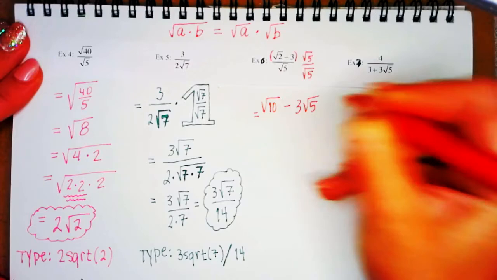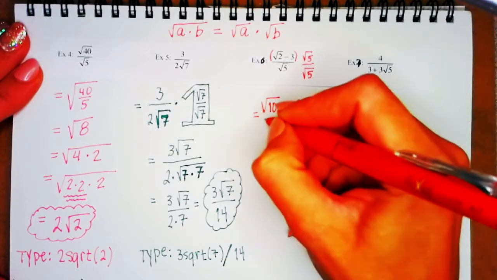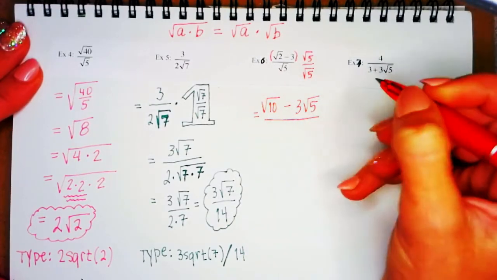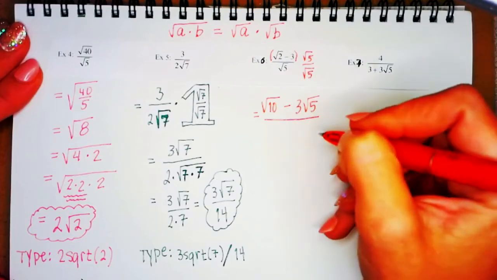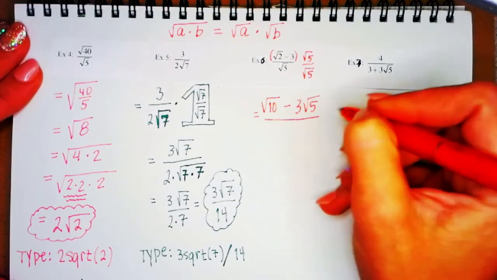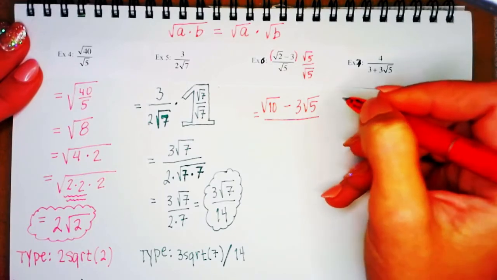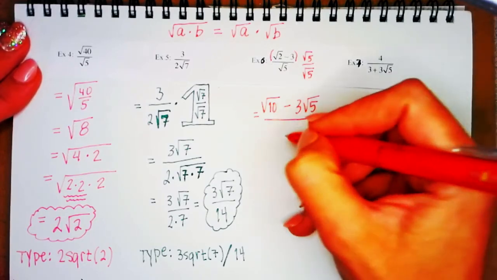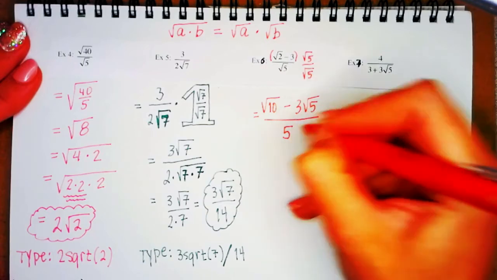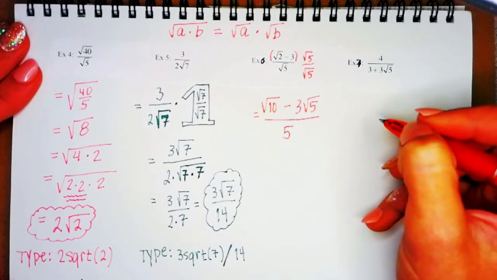It's 3 square root 5, nothing to do. But square root of 5 times square root of 5 in the denominator is the square root of 5 times 5. And the square root of 5 times 5 is the square root of 25, which is 5. Again, you don't need to write down square root of 25. We could just go right ahead and write down that 5 right there.